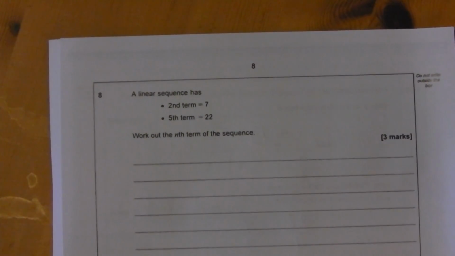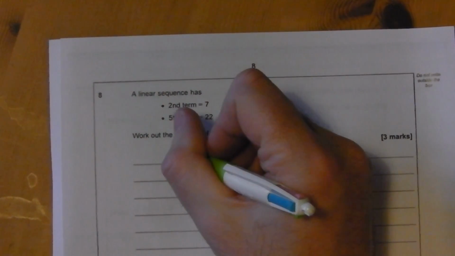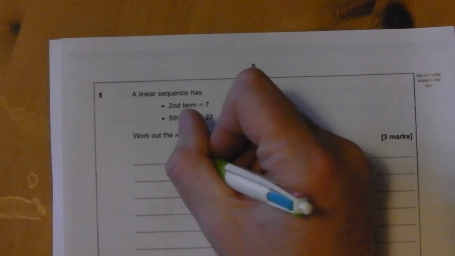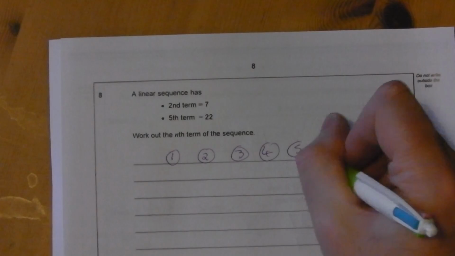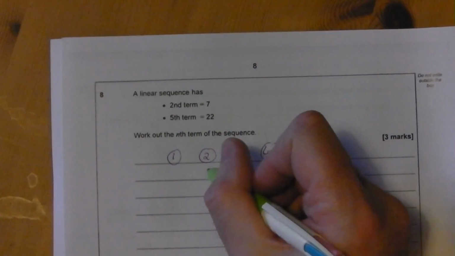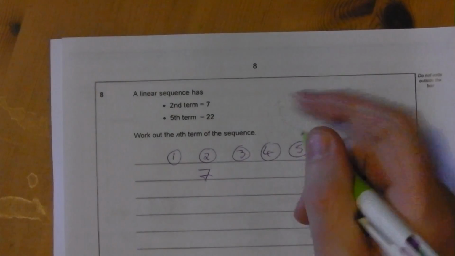Now, linear sequences. We want the nth term for this sequence. I'll go through the basics. So we need the sequence, we've got our terms, so we've got first, second, third, fourth and fifth, just for the argument of it for now. We do need that many. The second is 7, so I'll put that in, and the fifth is 22.